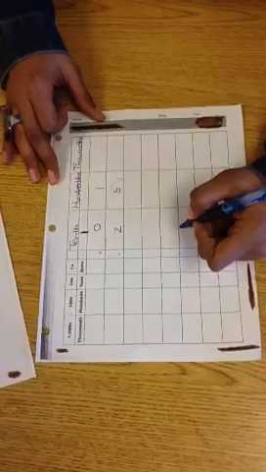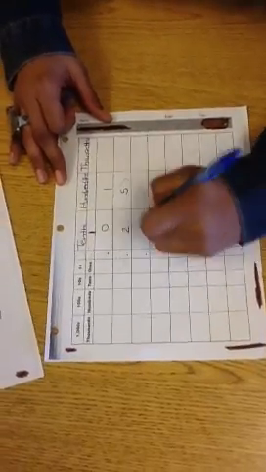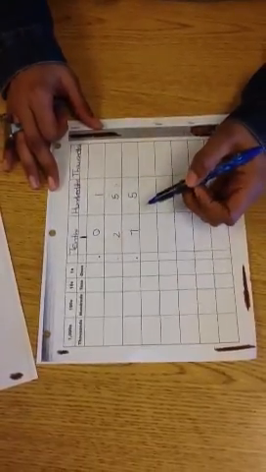If I wanted to read it as 75 hundredths, I have my decimal point, and 75. The 7 is in the tenths place, the 5 is in the hundredths. I don't read it as 7 tenths and 5 hundredths. I read it all together as one number, 75 hundredths.